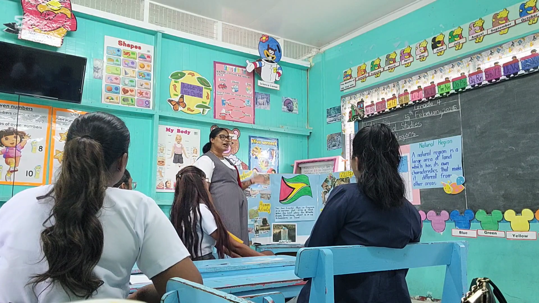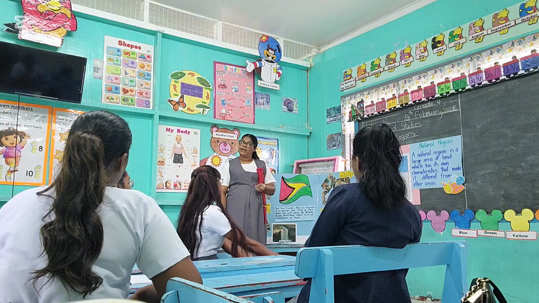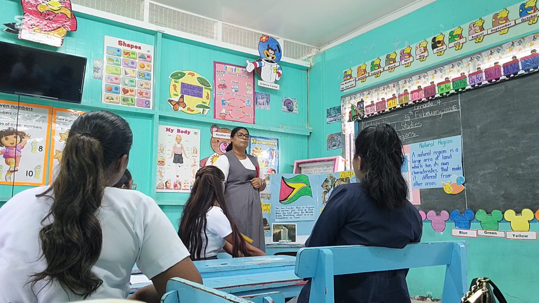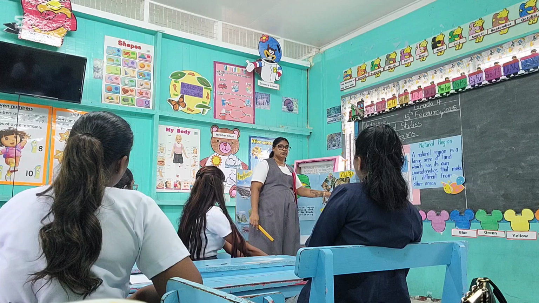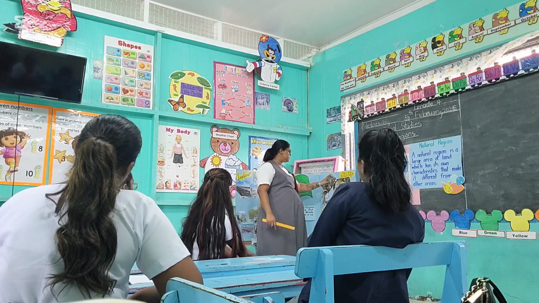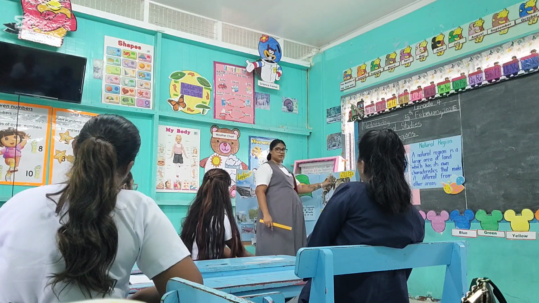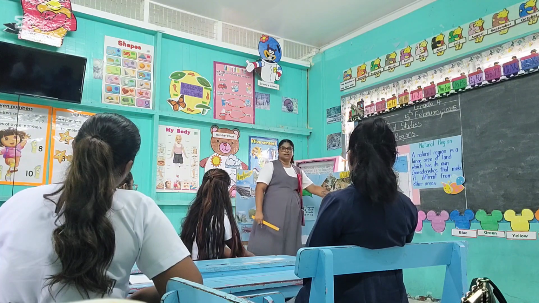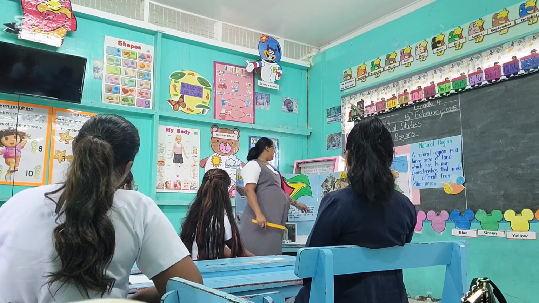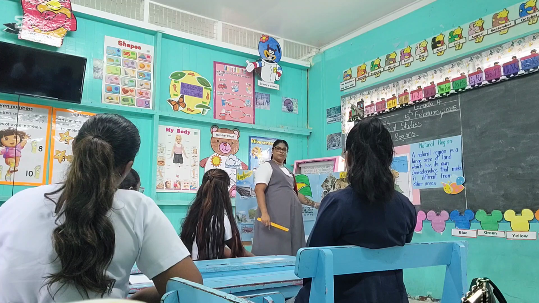So these are some of the animals you will find on the low coastal plain. But the low coastal plain also has jaguars. Do you know that? What's this? Macaw. And what's this? Toucan. And we have some fish.